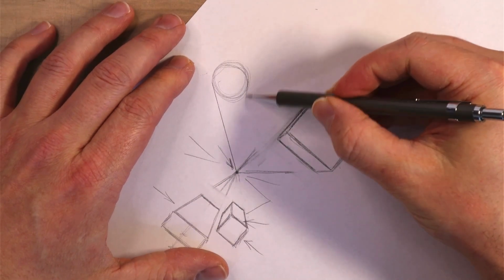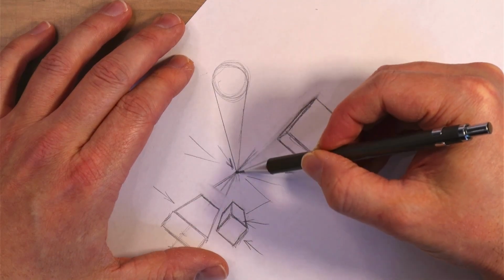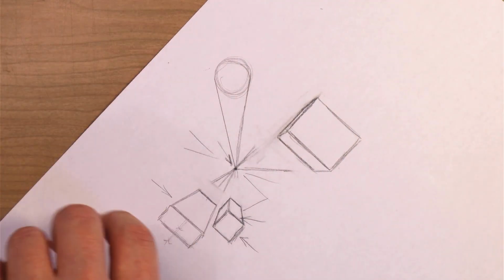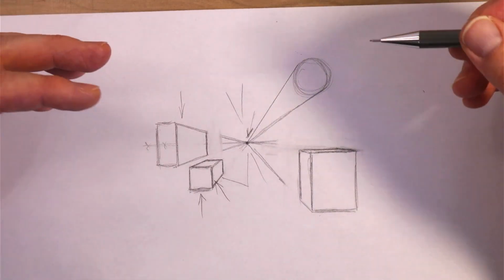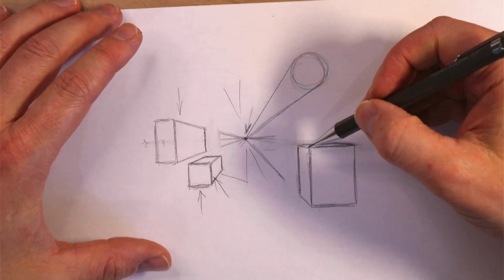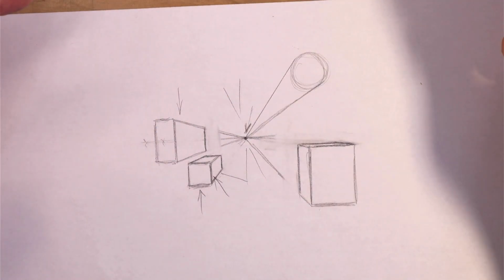Now I can do this freehand because I've done this for a very long time. But I would encourage you when you're doing this kind of object with any kind of curves, it's easiest just to use the ruler and slide it over. You're just emulating the same thing we did down here. It's just a little bit more difficult.